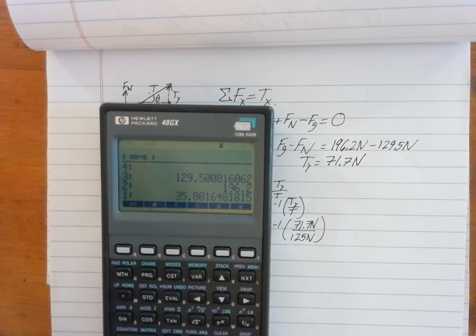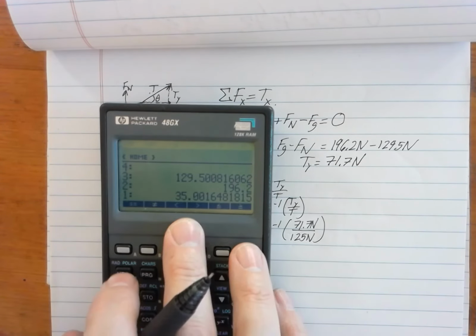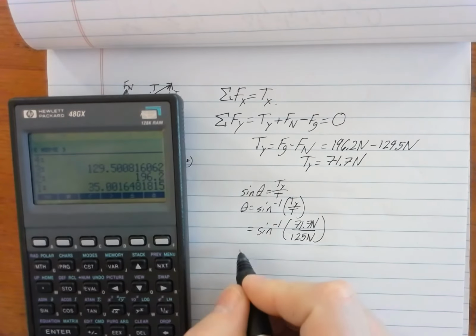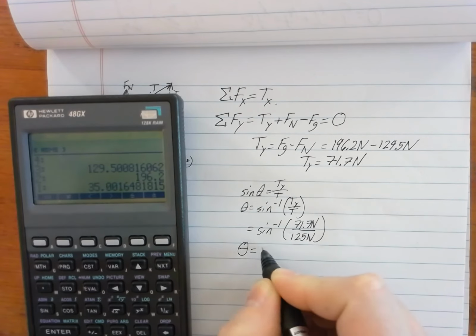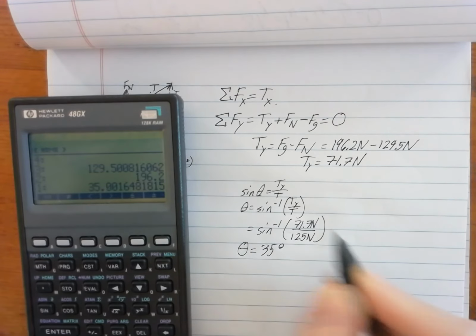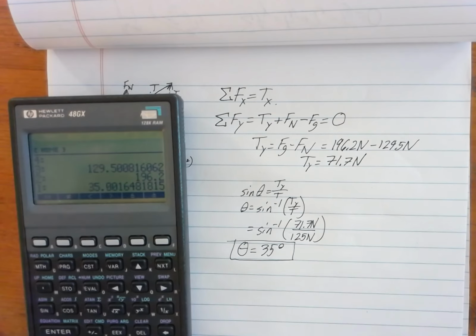Inverse sine, so 35 degrees. So our theta here is 35 degrees, and that is what we were looking for.